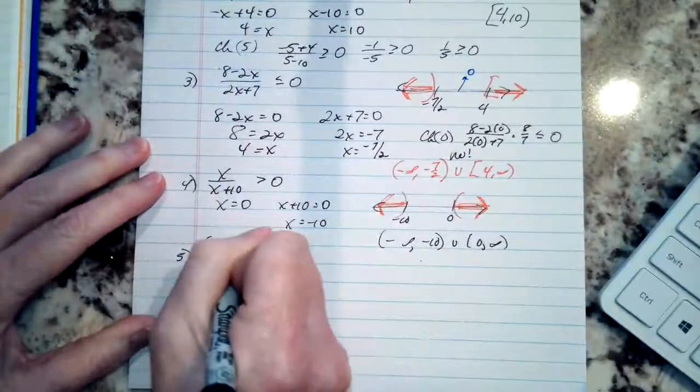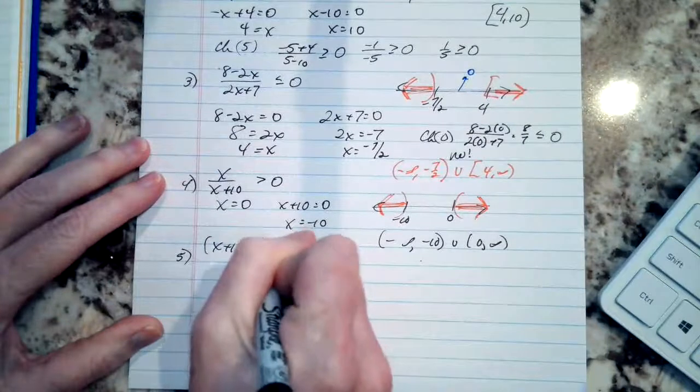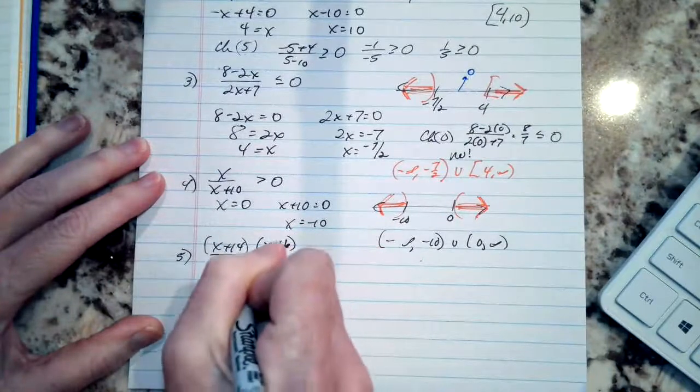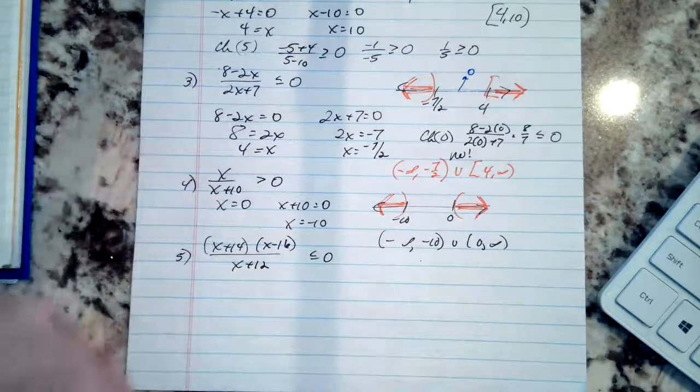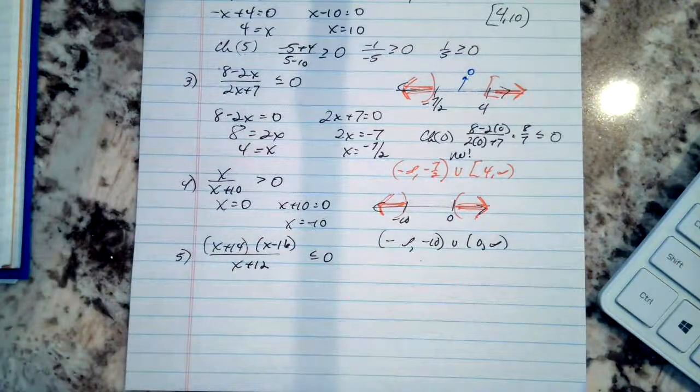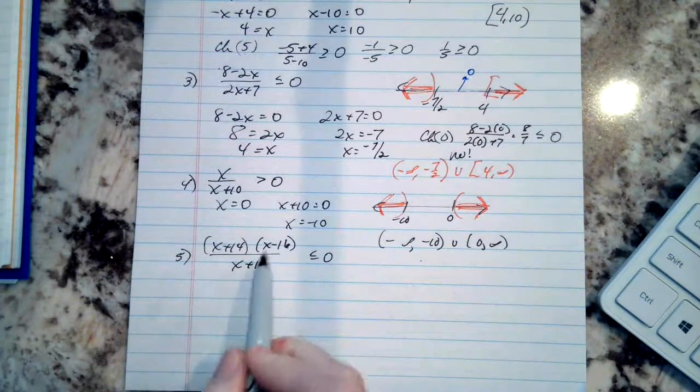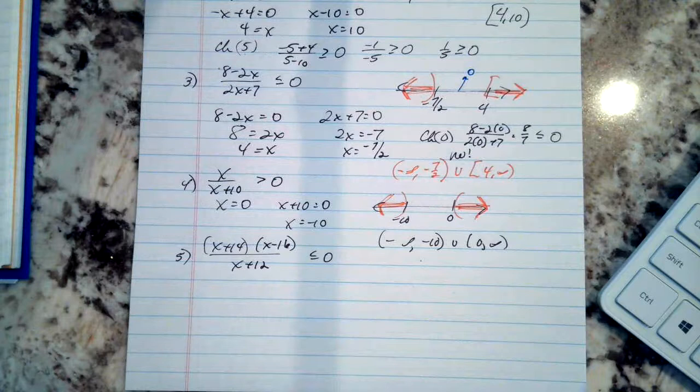Number 5: x plus 14 times x minus 16 over x plus 12 is less than or equal to 0. Okay, this is the third pitfall, and this is not a new pitfall to you. Like 3.6a, if we had 3 different places we had to do a check, same thing here. We're going to have to do checks on these because of the way they behave. That's a cube kind of thing.